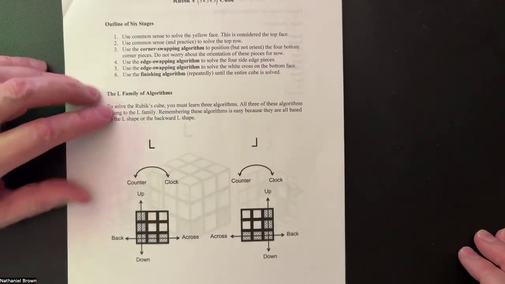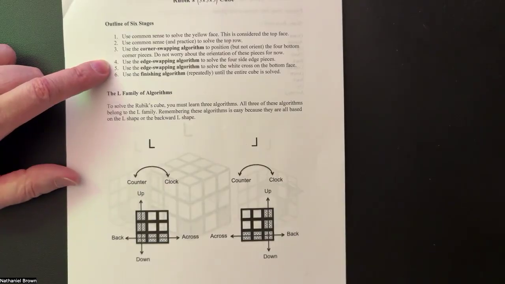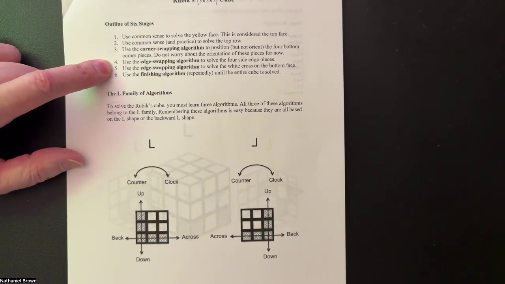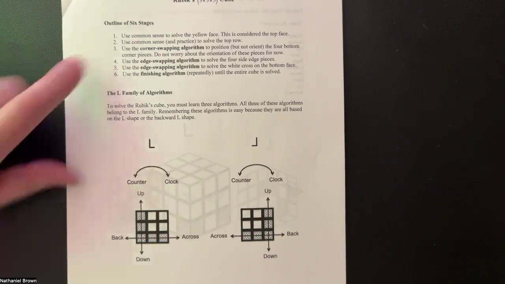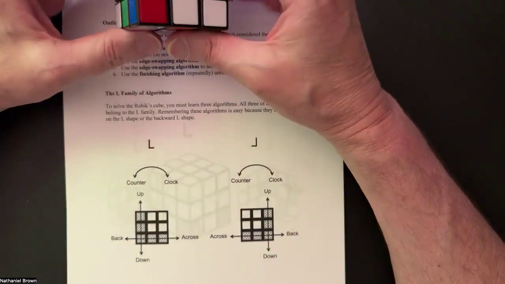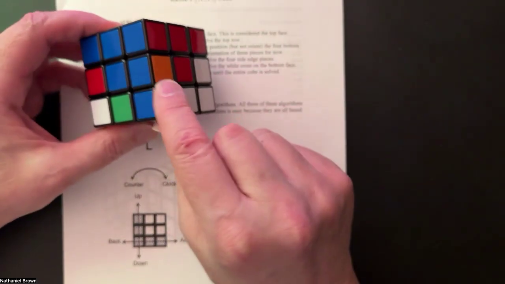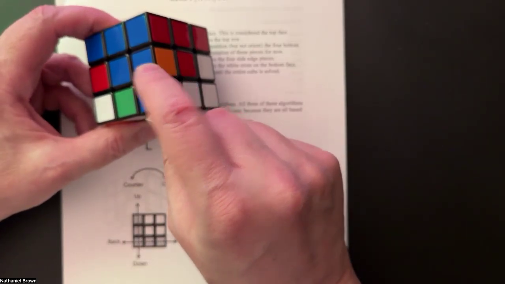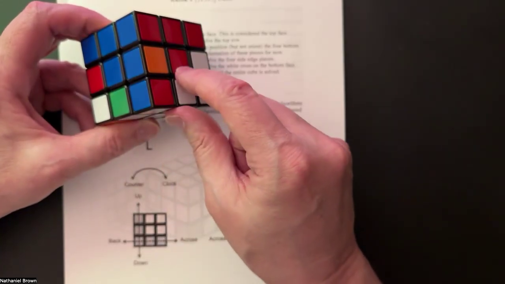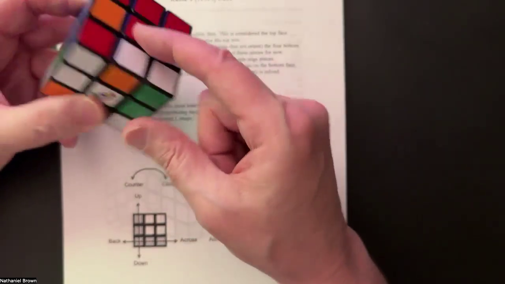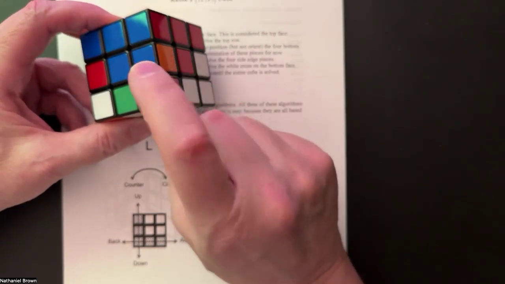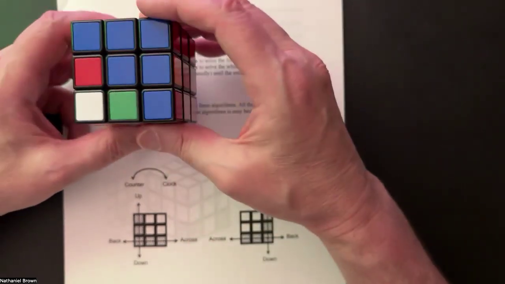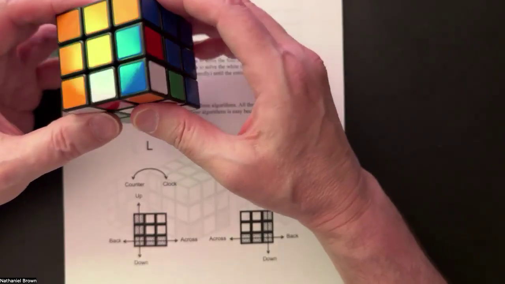All right, let's go to stage 4. Use the edge swapping algorithm to solve the 4 side edge pieces. Okay, the 4 side edge pieces. Now look, this edge piece right here needs to be what two colors? Blue and red, right? But you can see it's not blue and red, it's blue and orange. So this doesn't belong here, right? So that's got to move.